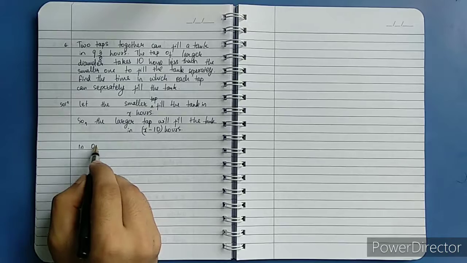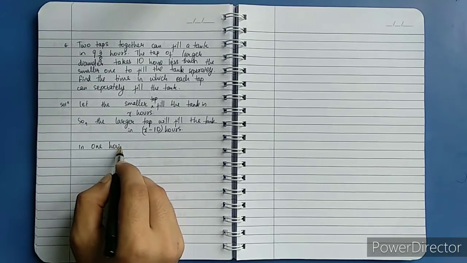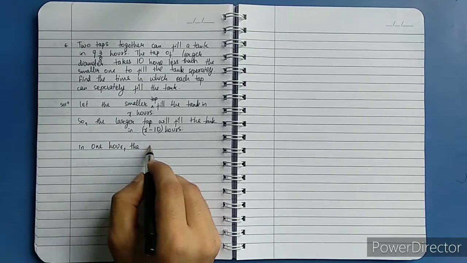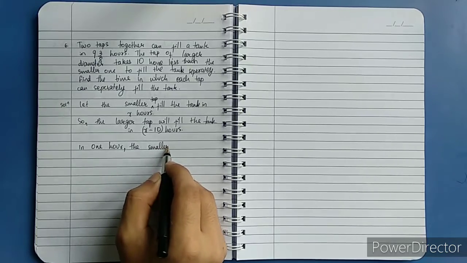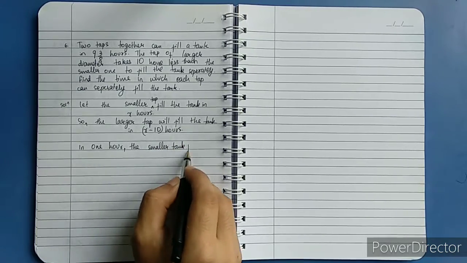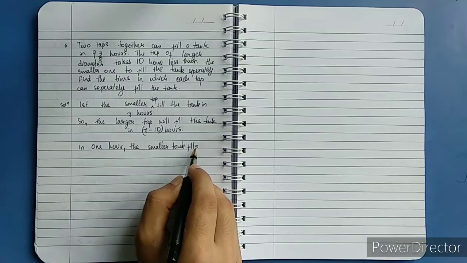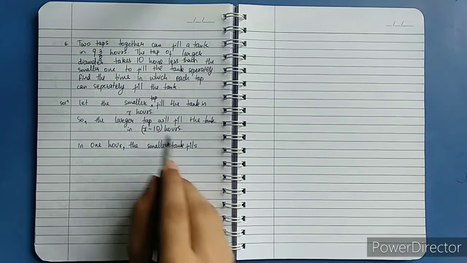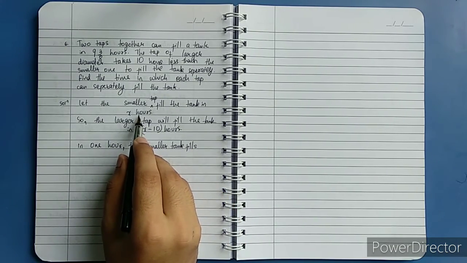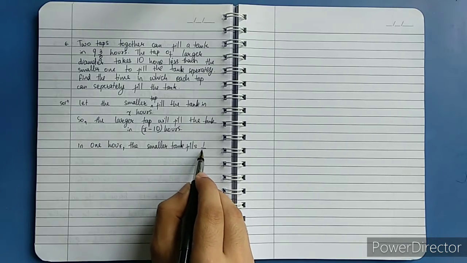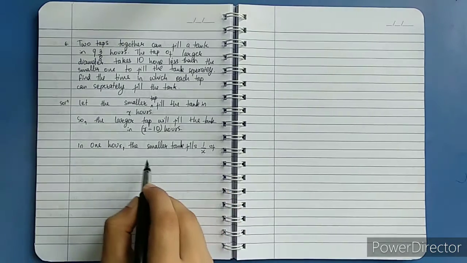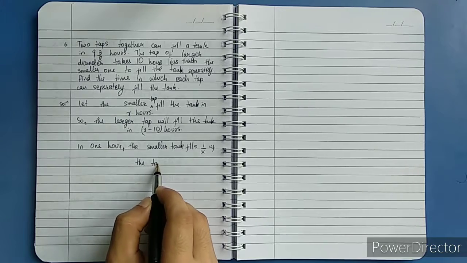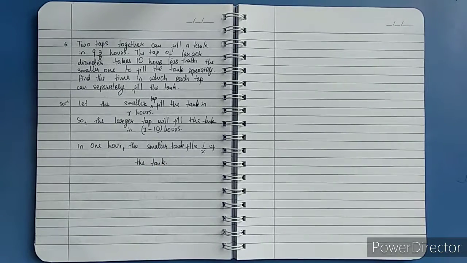In 1 hour, the smaller tap fills, so it takes x hours to complete the full tank. So in 1 hour, it will fill 1 by x of the tank. Just like, take an example, if you take 3 hours to completely do a work, so in 1 hour you will do 1/3 of the work.